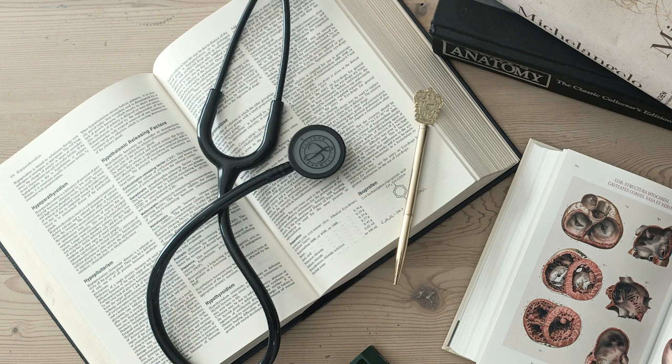Then, the atria contract. This is an active squeeze, pushing the last bit of blood from the atria into the ventricles, topping off ventricular filling. Right. You'll see a slight increase in both atrial and ventricular pressure during this active kick.